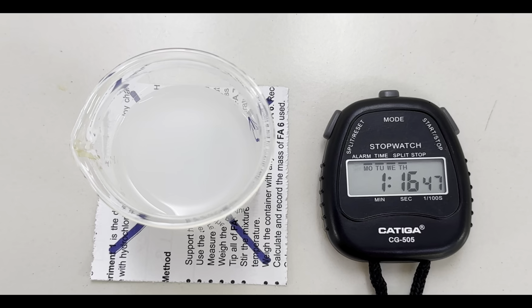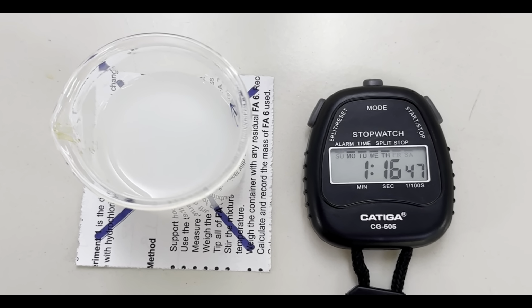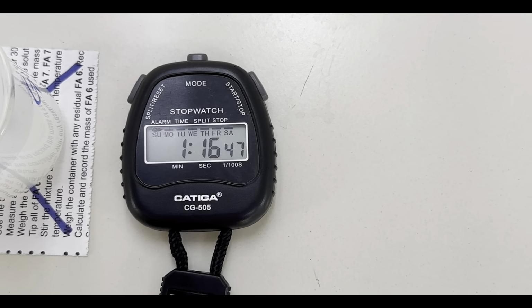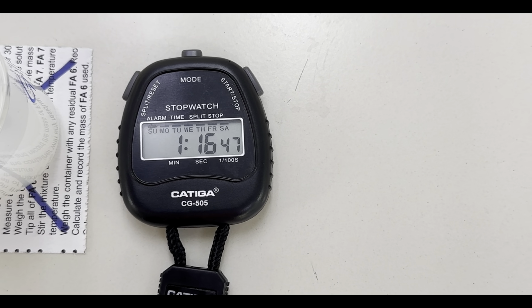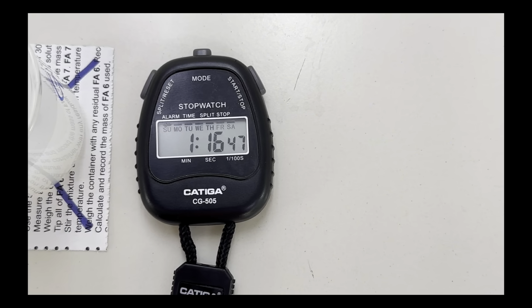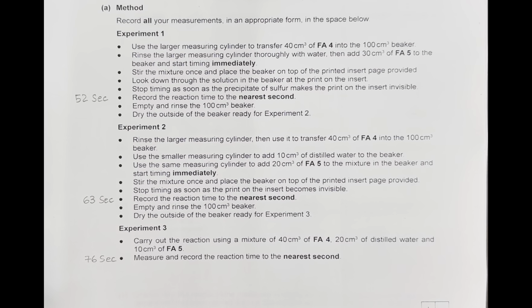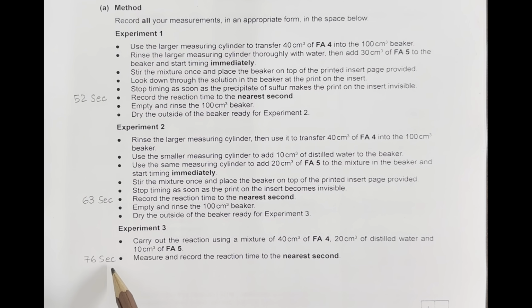So stop the timer. The reading this time is 1 minute, which means 60 seconds, and then 76 seconds. So the reaction time recorded for the third experiment is 76 seconds.